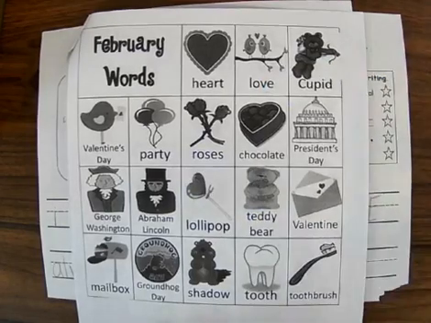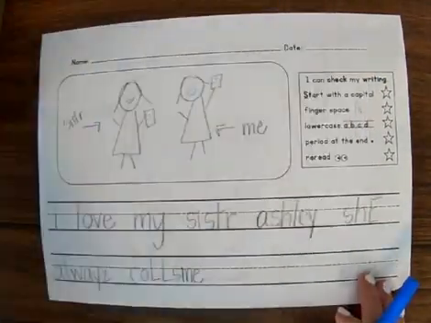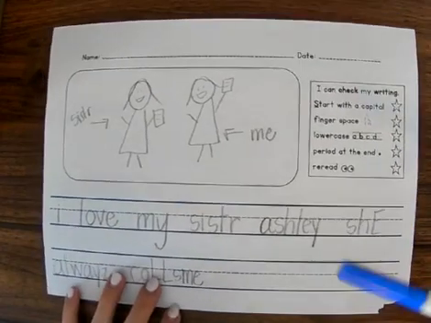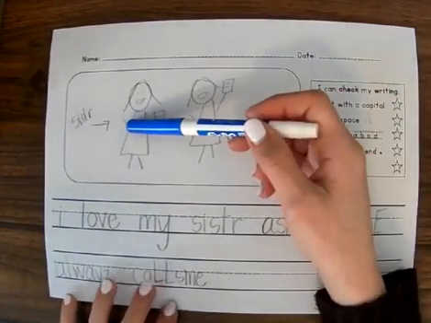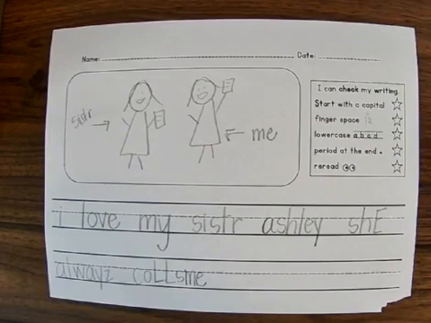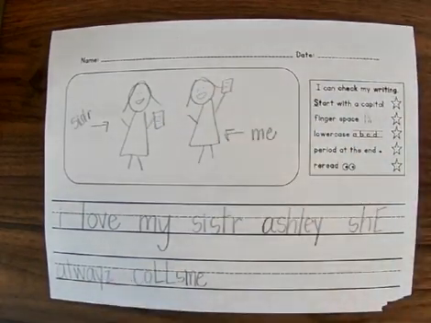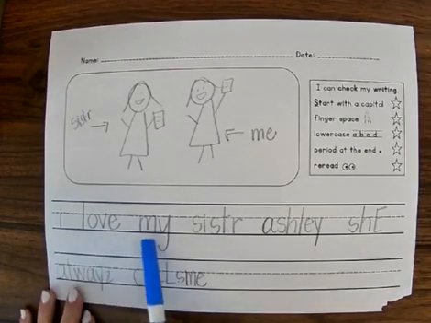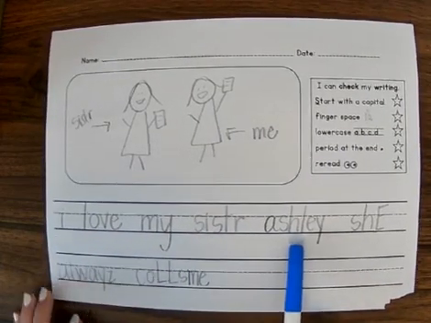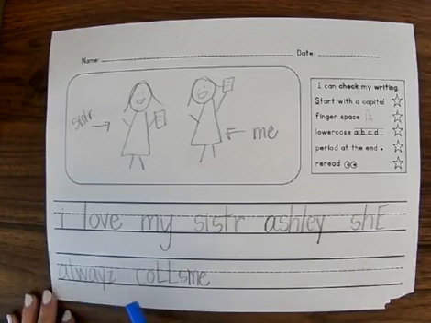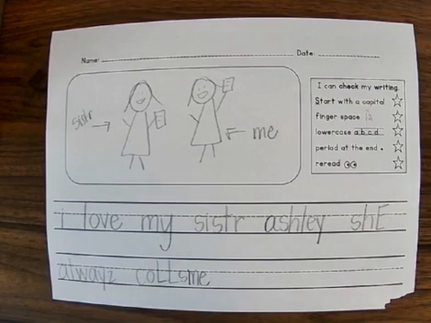Checklist. So I got out a piece of paper and I drew a picture of me and one of my sisters. Because I love my sister, because her and I, even though we live far away from each other, we always call each other on the phone. So I drew our little phones right there. And I wrote, I love my sister Ashley. She always calls me. So there are definitely some things wrong with this story.